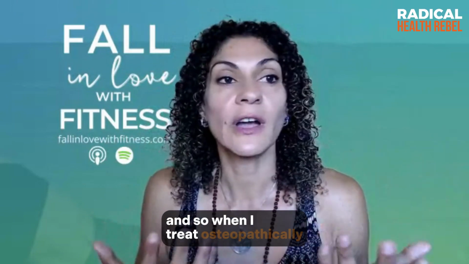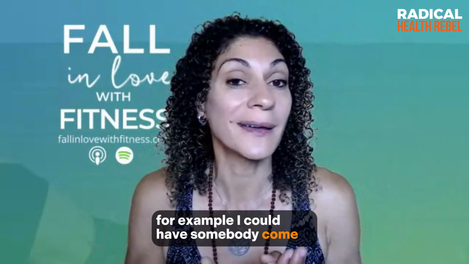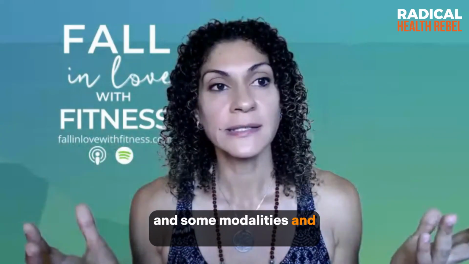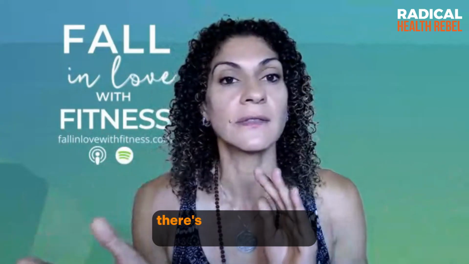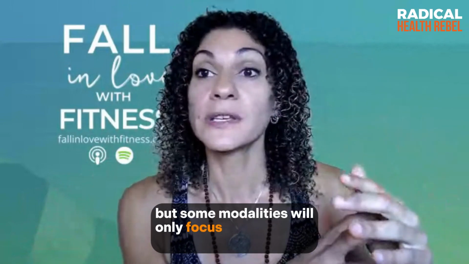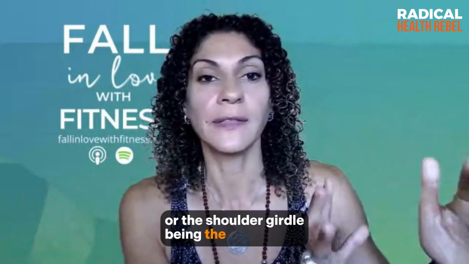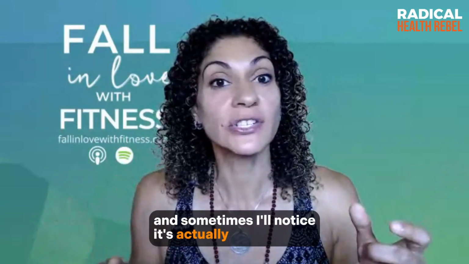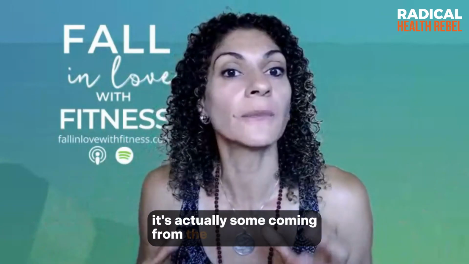And so when I treat osteopathically, for example, I could have somebody come in with a lot of shoulder pain. Some modalities, and sometimes this works, and it's not to say there's one that's better than the other, will only focus on the shoulder or the shoulder girdle being the issue. But I'll look at the whole entire body. And sometimes I'll notice it's actually the hips. It's actually coming from the pelvis.